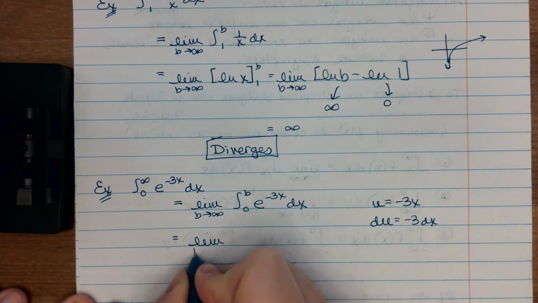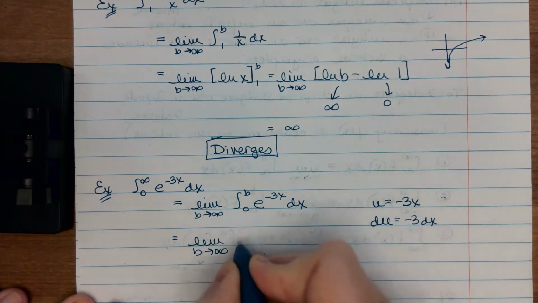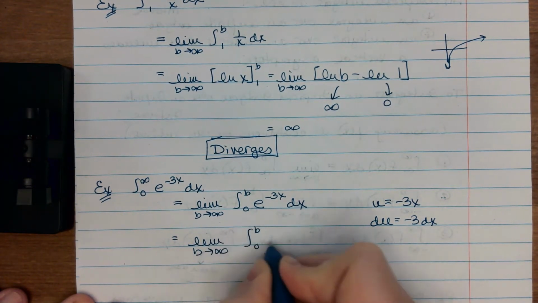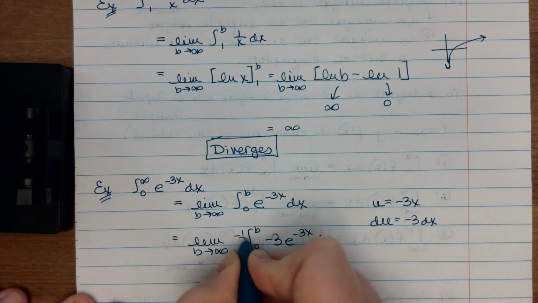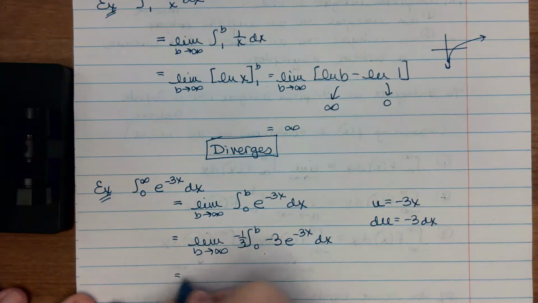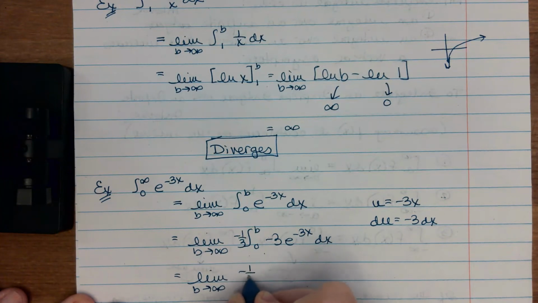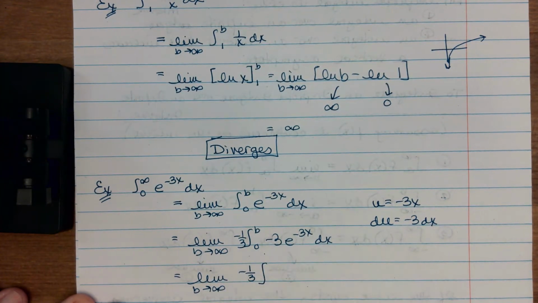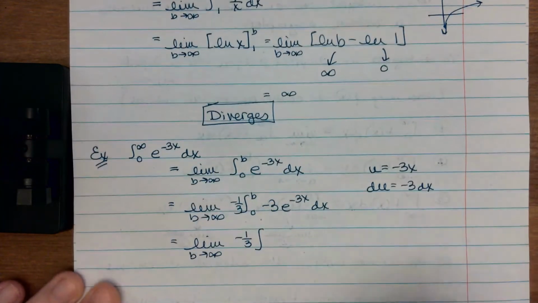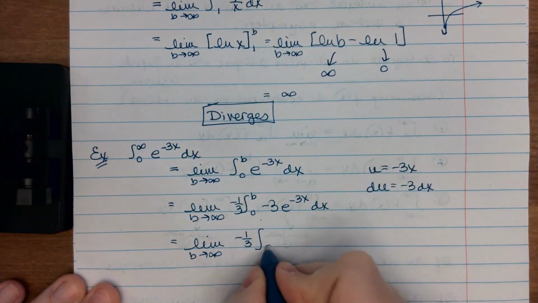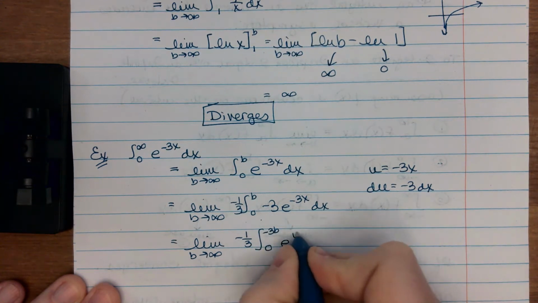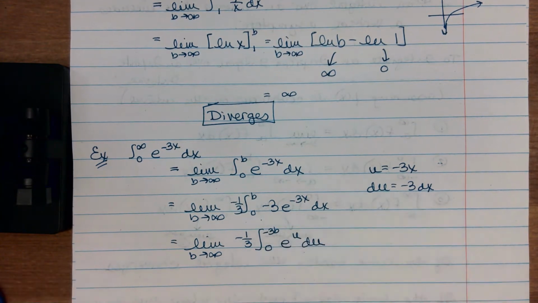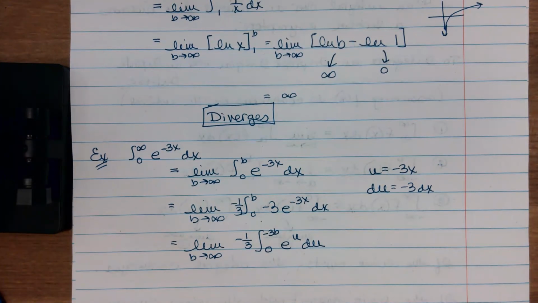Limit as b approaches infinity of the integral from 0 to b. I'll stick a negative 3 inside, negative 1/3 outside. This is the limit as b approaches infinity of negative 1/3 times the integral. We need to change our limits of integration now. 0 becomes negative 3 times 0. b becomes negative 3 times b, or negative 3b. e to the u, and the negative 3 dx becomes du.